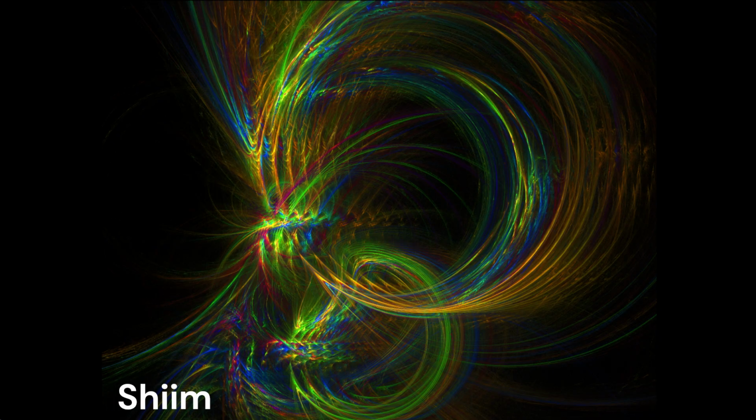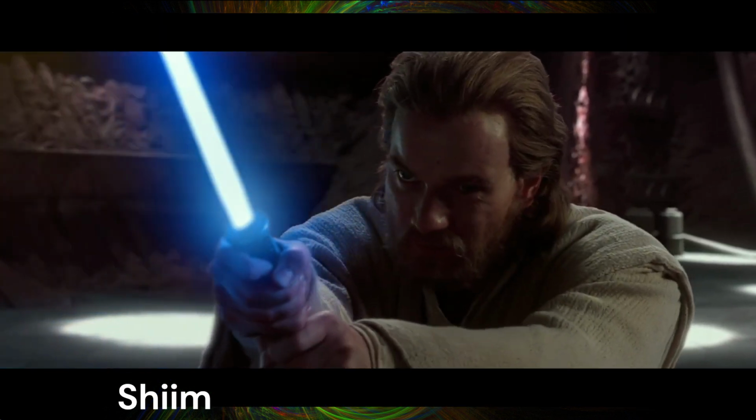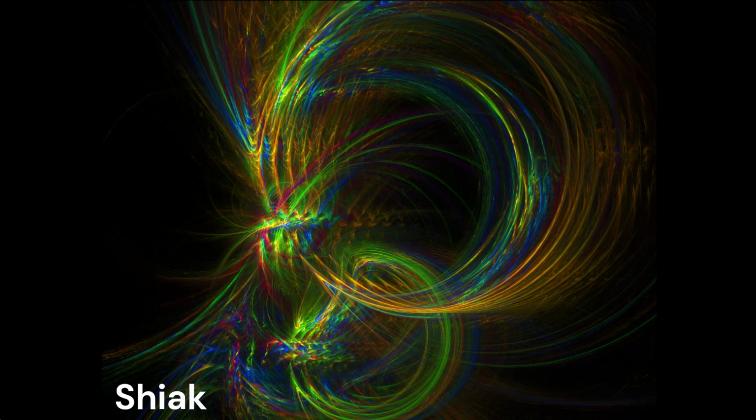Shi'im was performed by striking an opponent with the edge of a lightsaber blade, inflicting pain and minor injury but not severing the limb, like Count Dooku did to Obi-Wan Kenobi on Geonosis. That latter strike, the stab to Kenobi's leg, was known as Shi'ak. Shi'ak was simply stabbing an opponent, whether fatally or non-fatally.